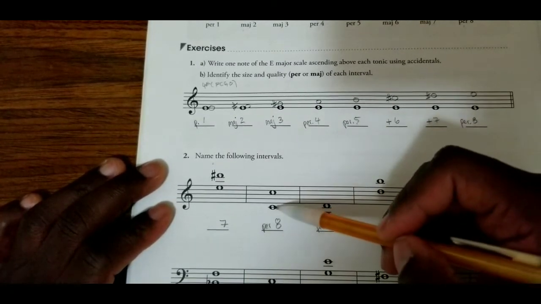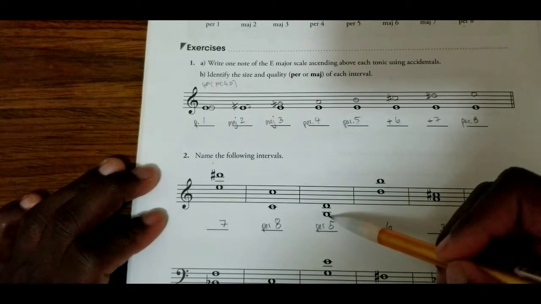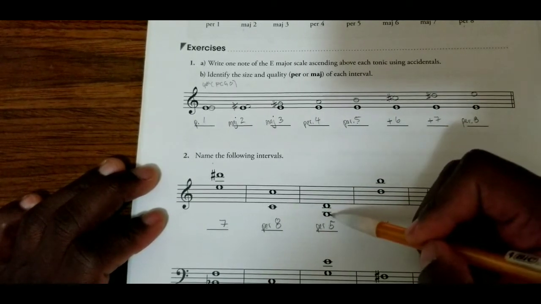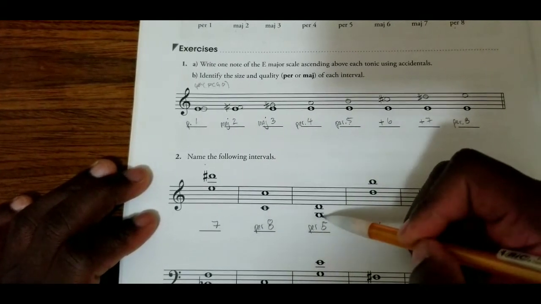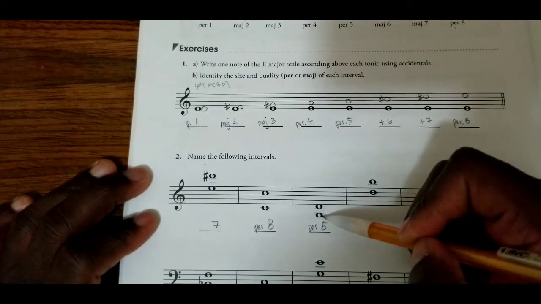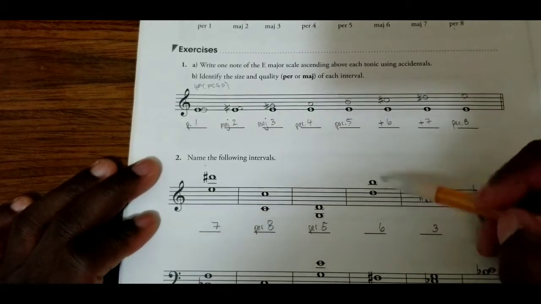So if I was to think of C major scale, I know C major scale has C in it, so that would be a perfect interval. This note here is going to be G. I know that G major scale is going to have D because my knowledge of G major scale, my accidental will be an F sharp. So D is still part of that scale. And then so on and so forth.